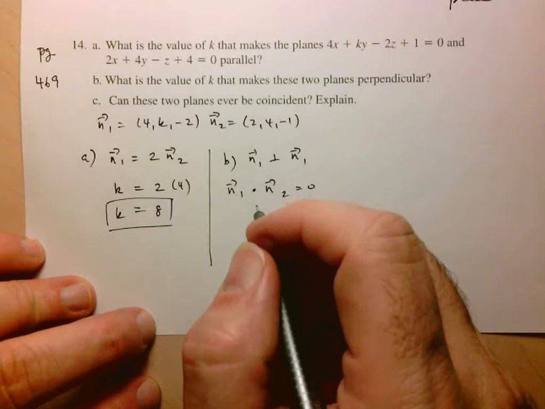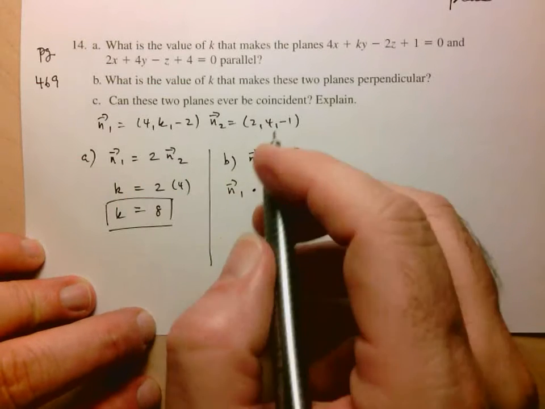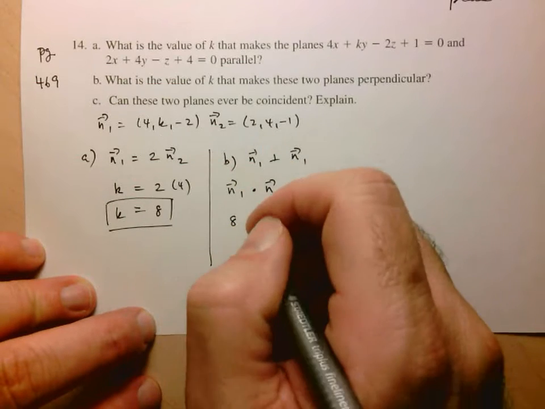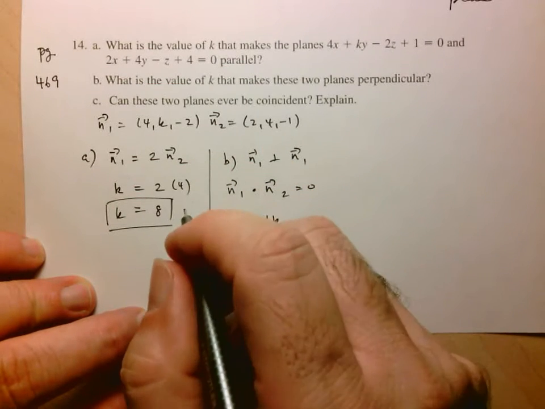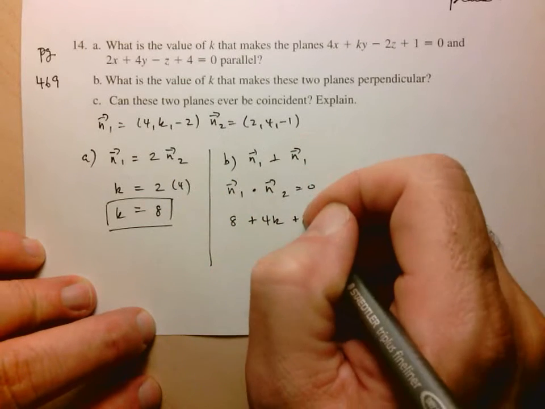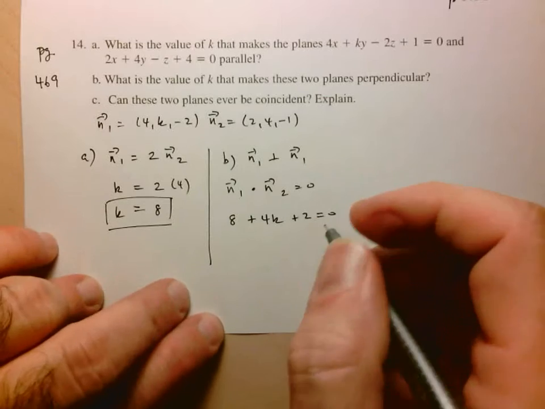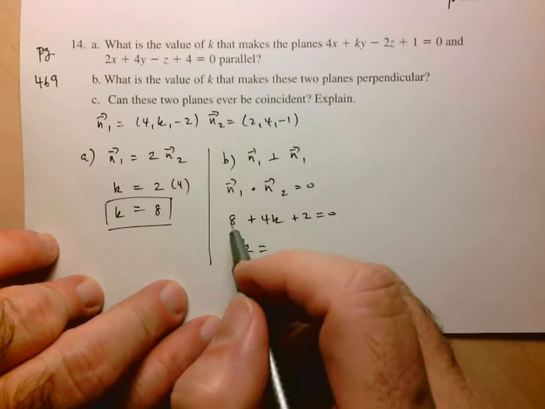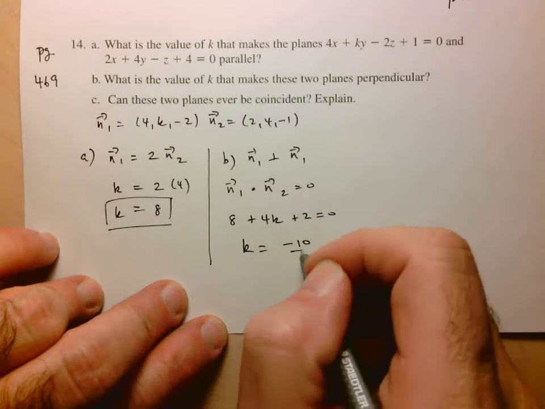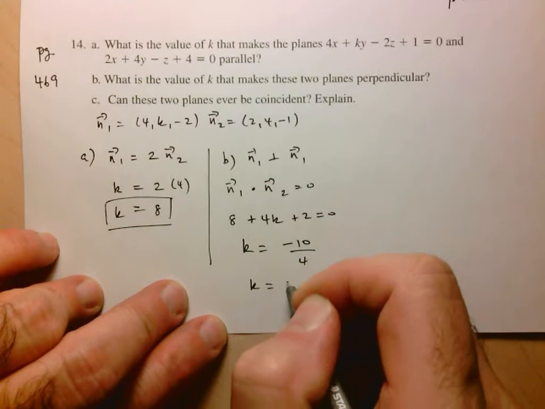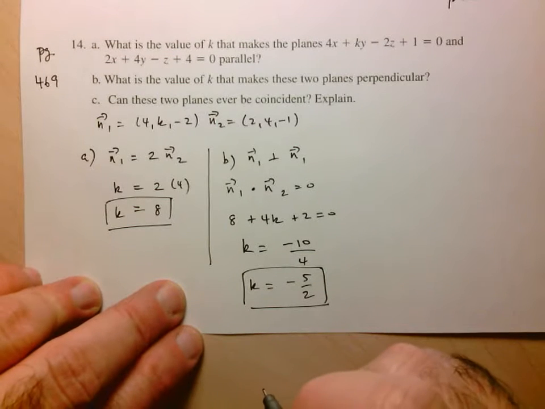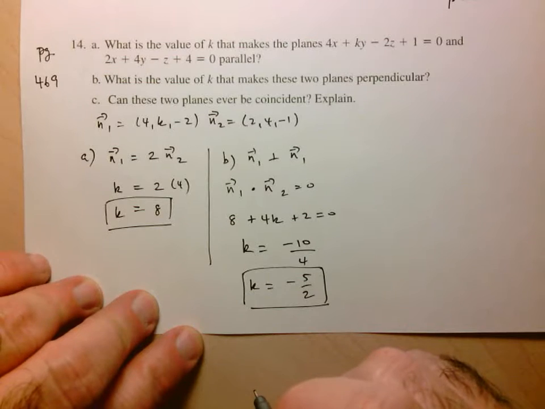So here, let's take the dot product. 4 times 2, which is 8, plus k times 4, so plus 4k, plus negative 2 times negative 1, so plus 2, has to be equal to 0. Solving for k, we've got 8 plus 2 is 10, so bring that to the other side, negative 10, and then divide by 4, and so k has to be equal to negative 5 over 2. So that's the value that's going to make them perpendicular.